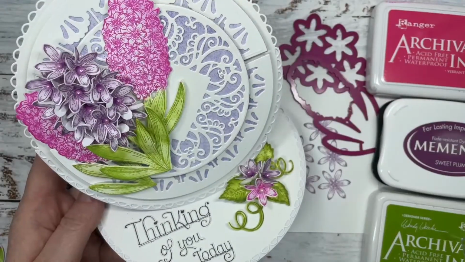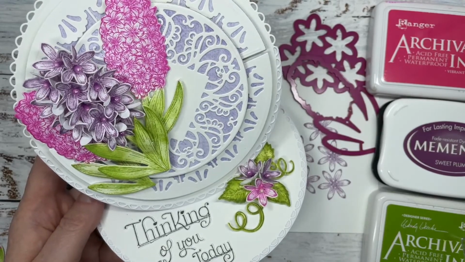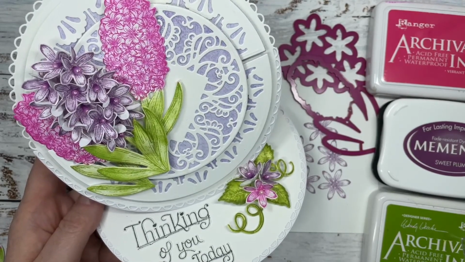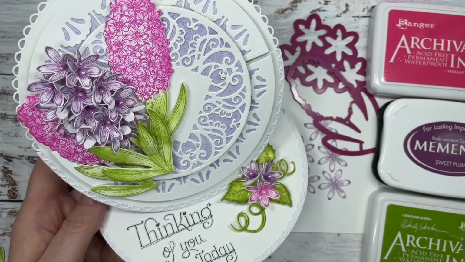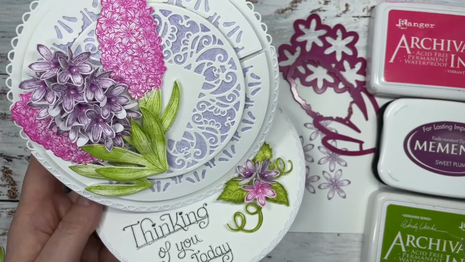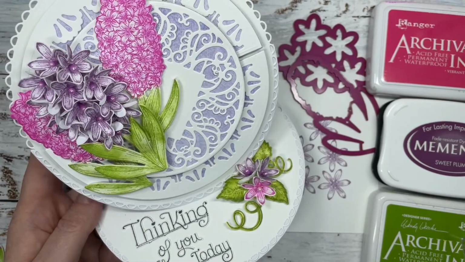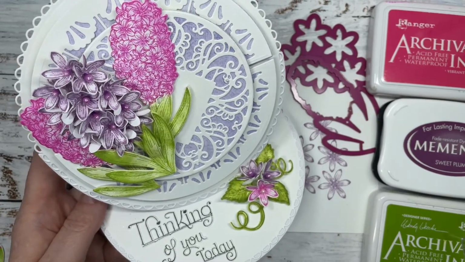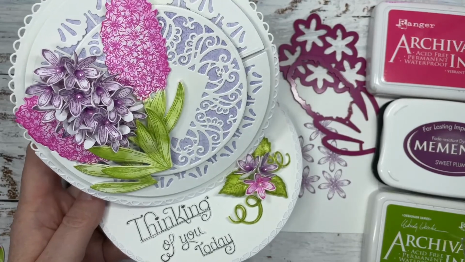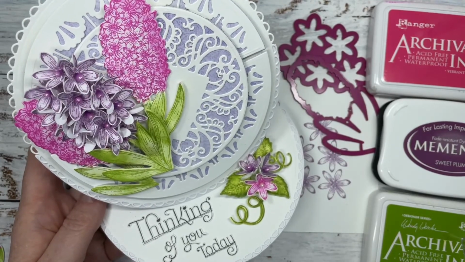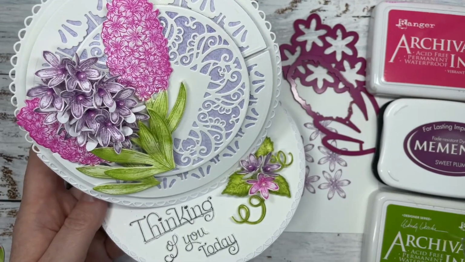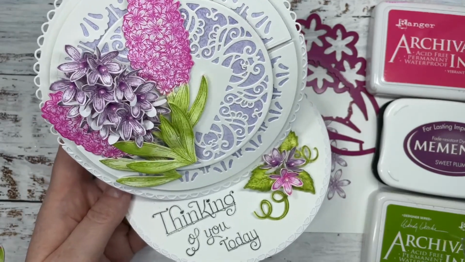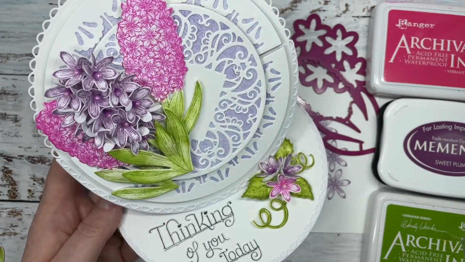So let's flip the screen, and this is what we're going to create today. Oh my goodness. It's spring and everywhere has come to life, and all the greens are absolutely beautiful, and all the flowers that have been blooming, and that was what inspired my card today.